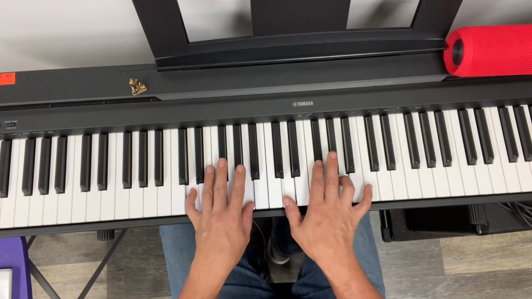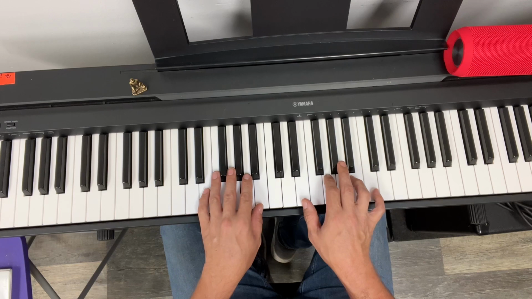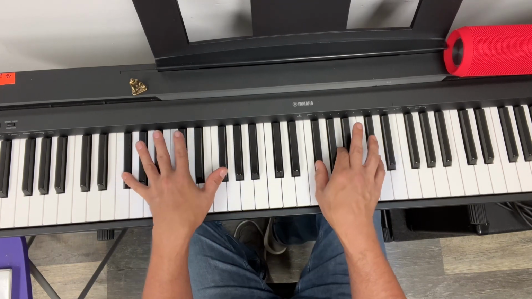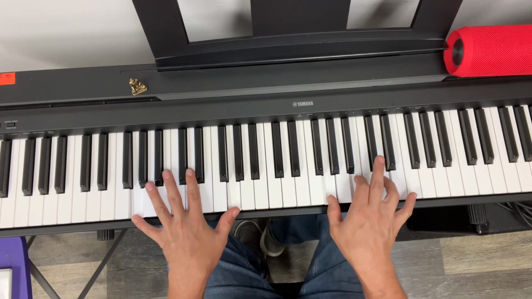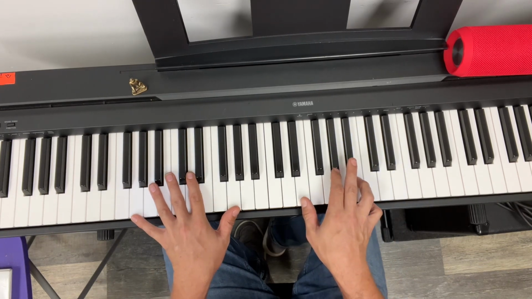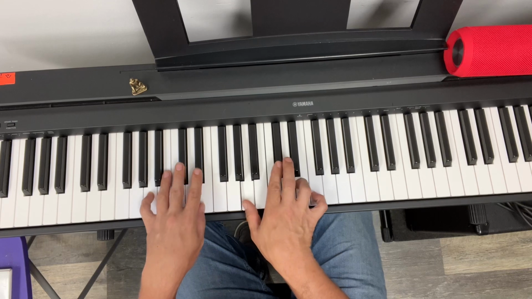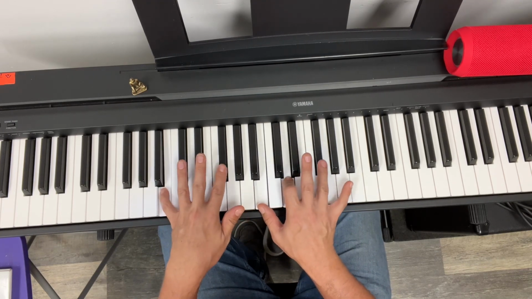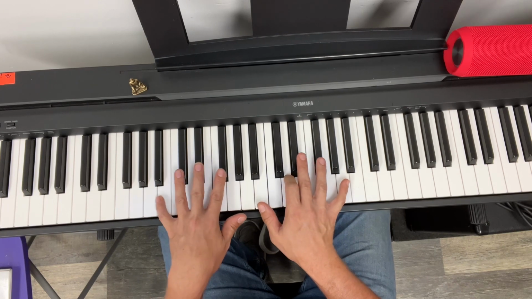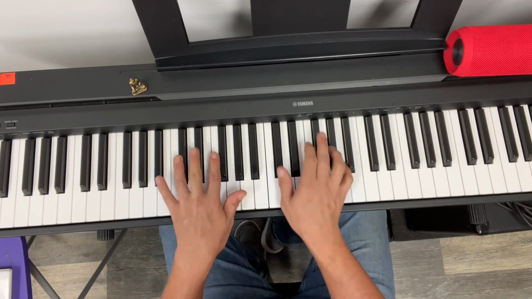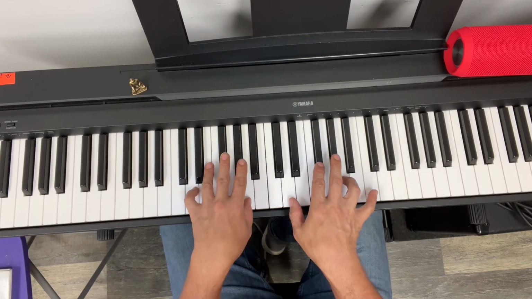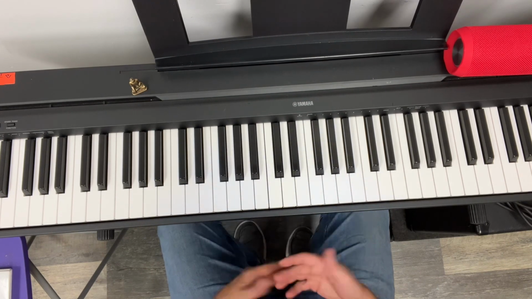Each one of these, D major, we would have an E minor, an F sharp minor, a G major, we would then have an A major, a B minor, has to include that F sharp because it's in the key. We'd have our C sharp diminished, and it would resolve to a D major. Now that's just D major.